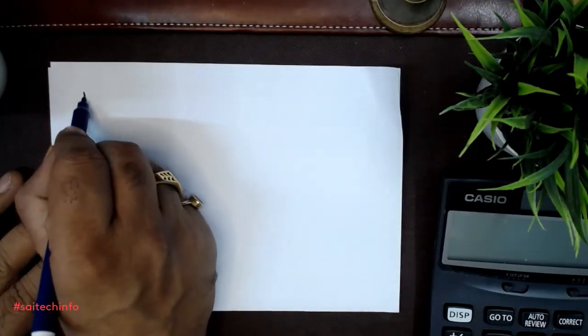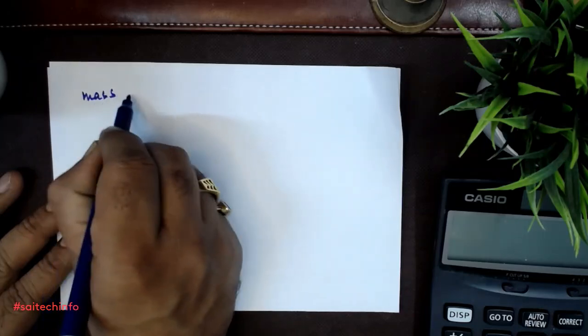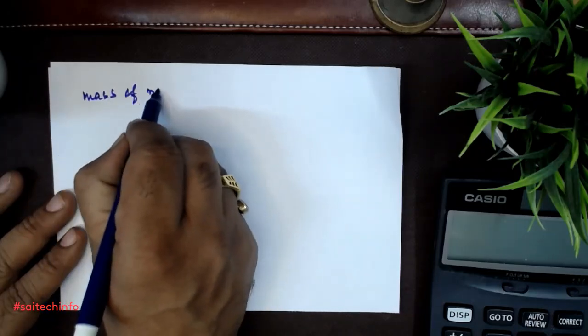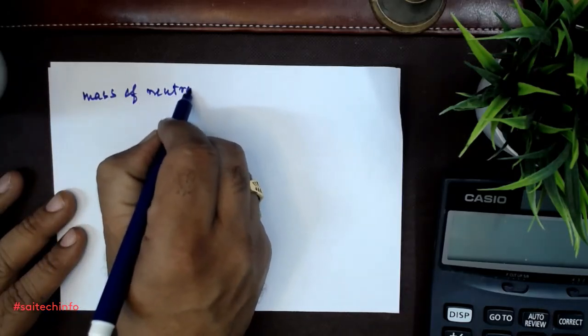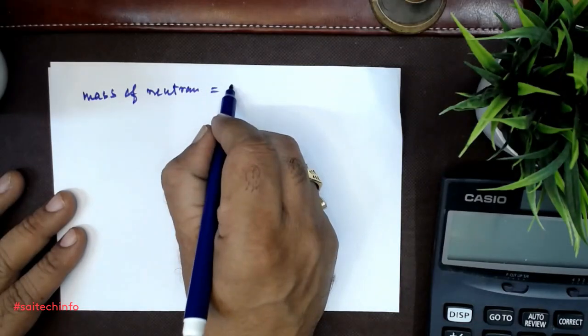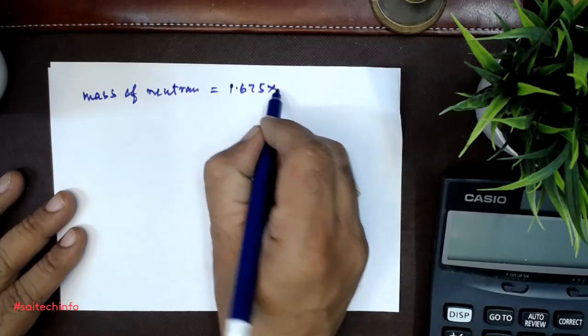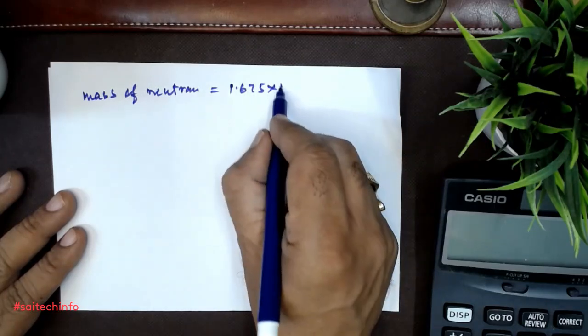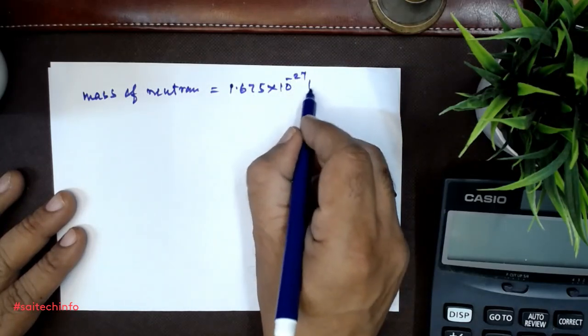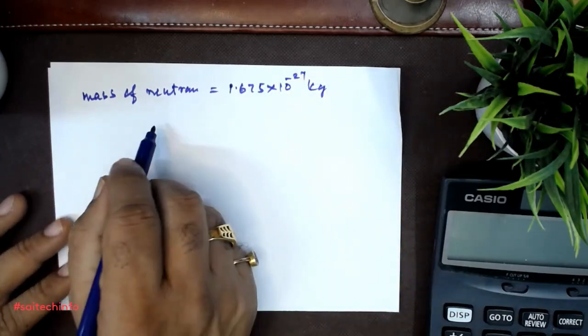Mass of one neutron is equal to 1.675 into 10 power minus 27 kg. Usually these values will be given to you in the question paper itself.